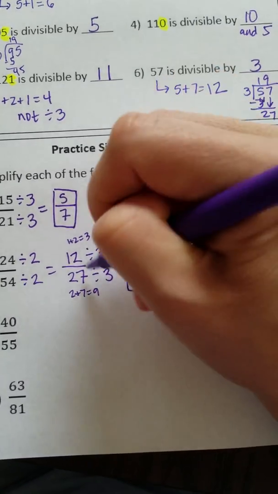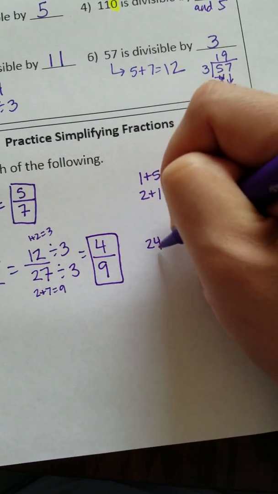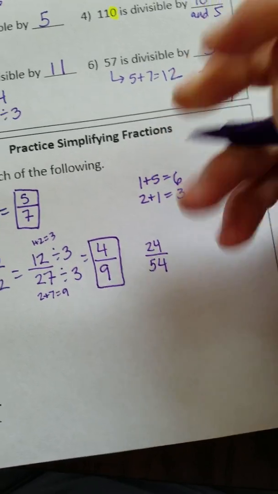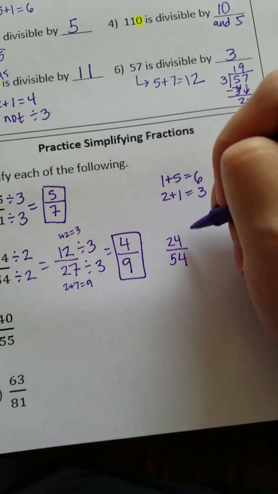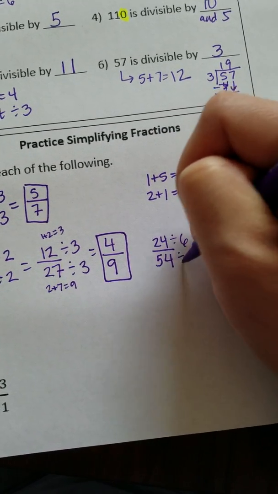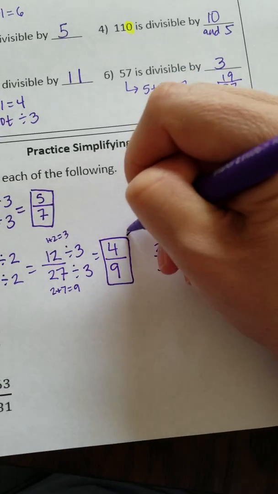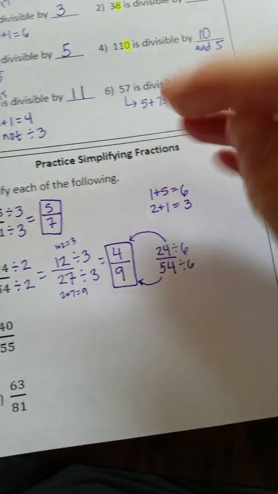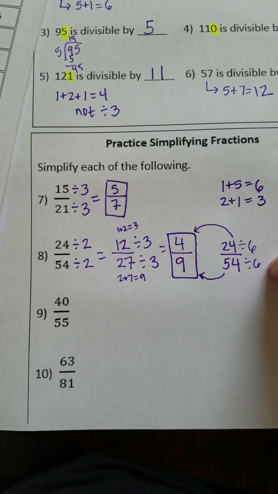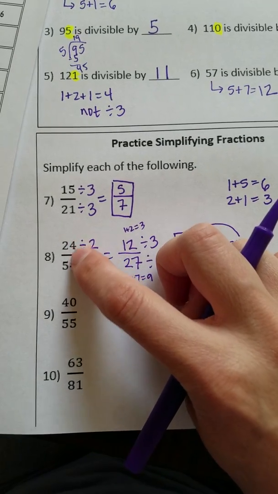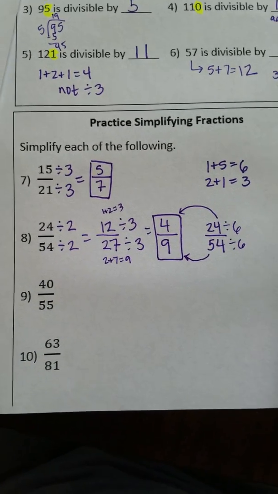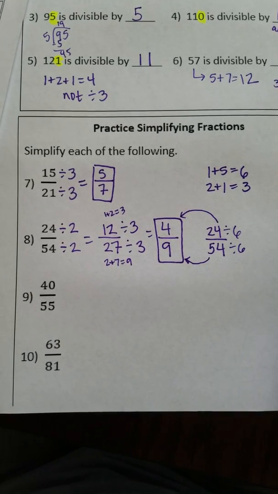So because we had to go twice, that means there was a bigger number than 2 we could have divided by. And that bigger number is 6. Because 24 divided by 6 is 4, and 54 divided by 6 is 9. So that would have been faster. But this is if you weren't aware that these two numbers share a 6 in common. Okay, please try number 9.